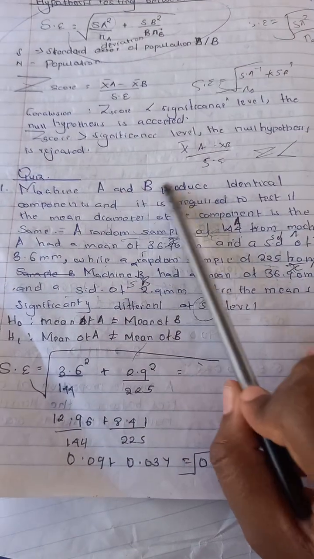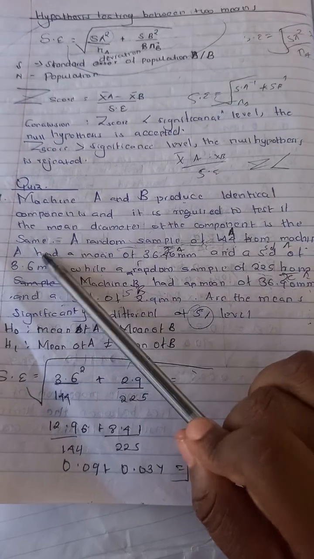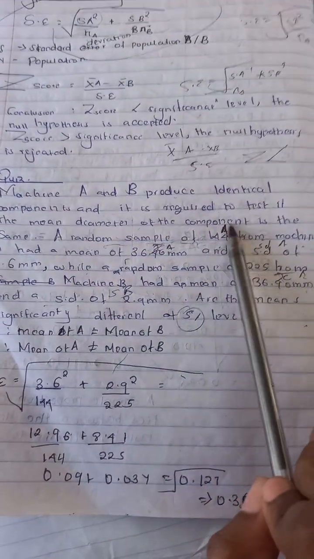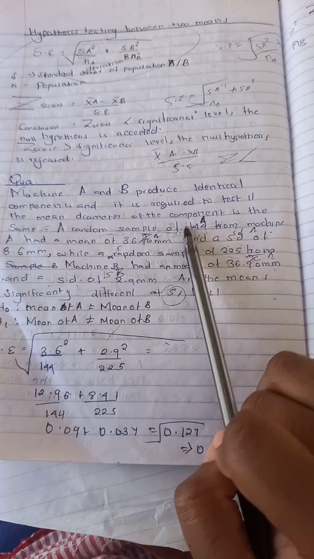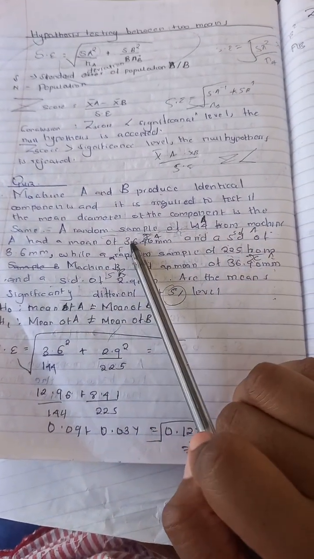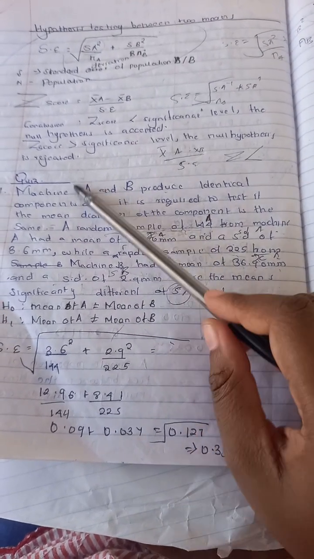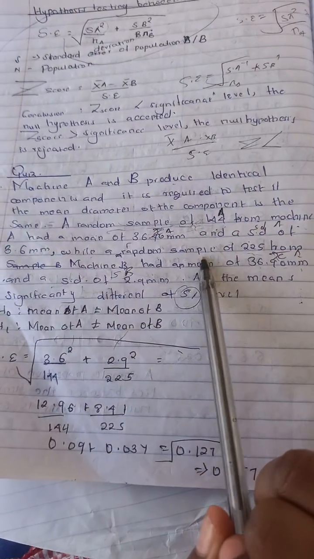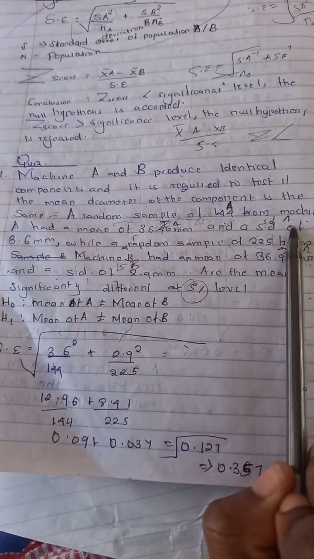So machines A and B produce identical components, and it is required to test whether the mean diameter of the component is the same. A random sample of 144, and this is our NA, from machine A had a mean, now that is our XA. You do it using the z-score, and our standard deviation, now this is our SA.